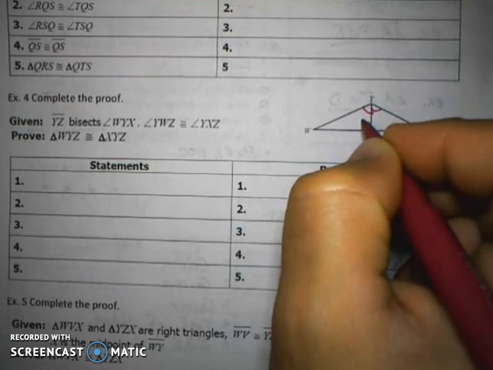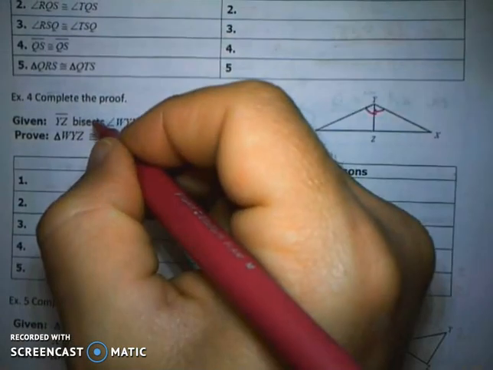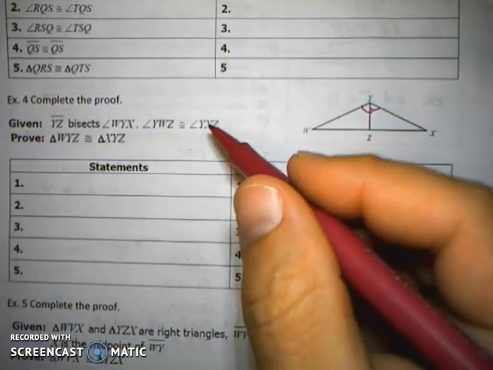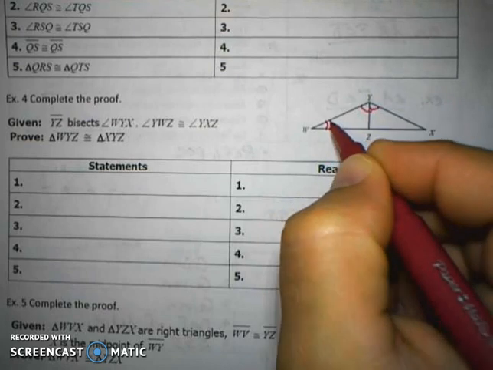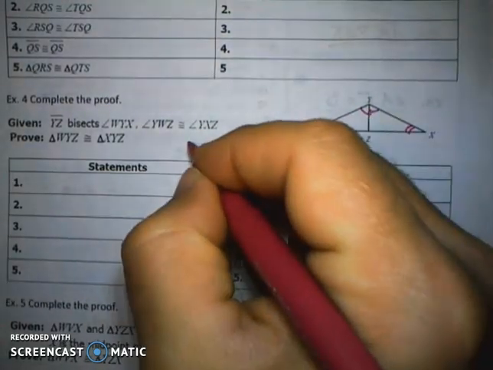But what that'll mean is I have to take another statement to say that these angles are congruent by the definition of bisector. But we're also told that angle YWZ, this angle, is congruent to angle YXZ, this angle. So I've got 2 angles listed.